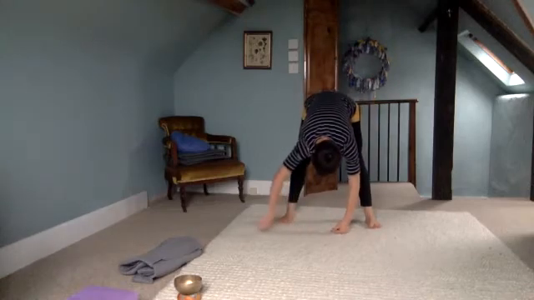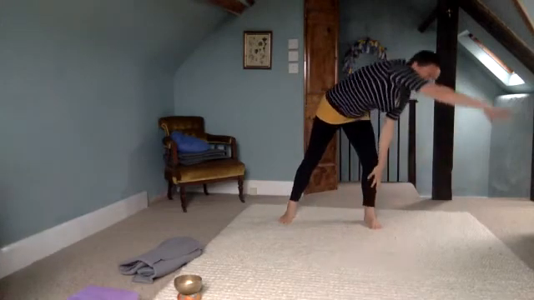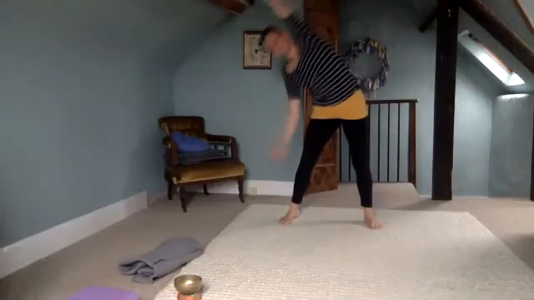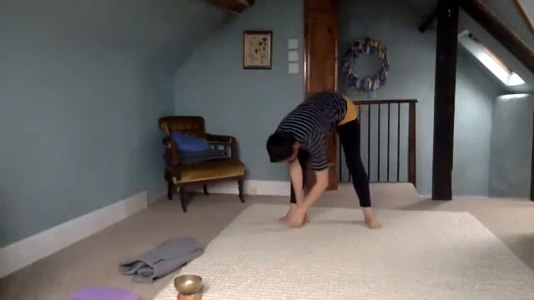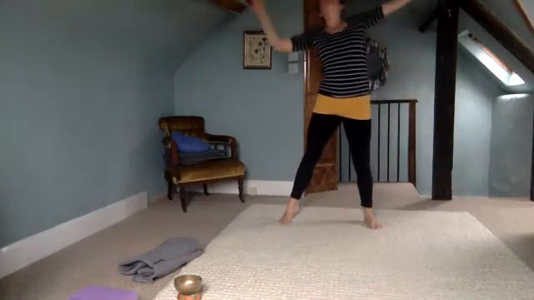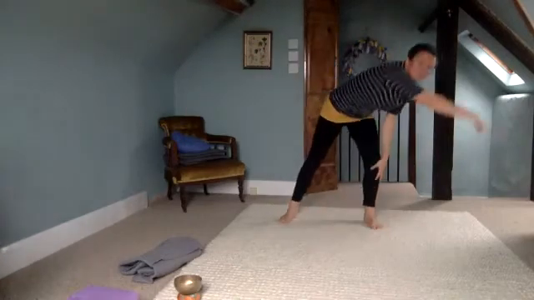And then we're going to take the left hand, sweep it over to the right, reach all the way out and all the way up, and then follow with the right hand until we come back down. So reaching and sweeping, soft knees. One more time.